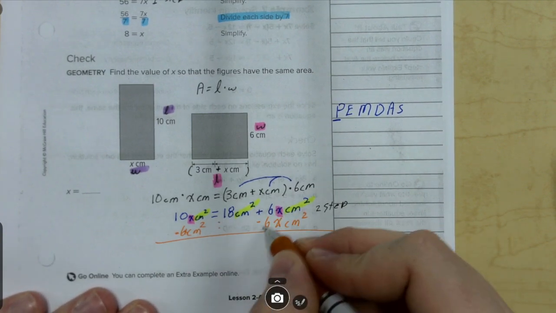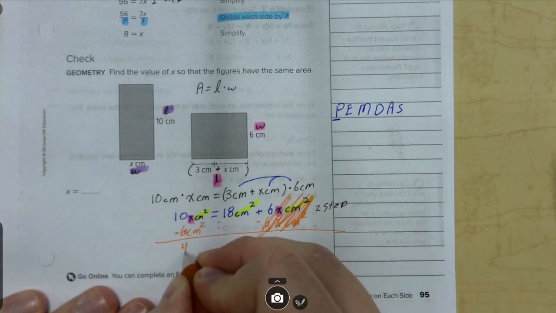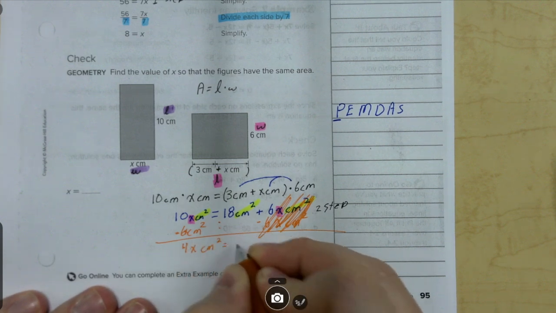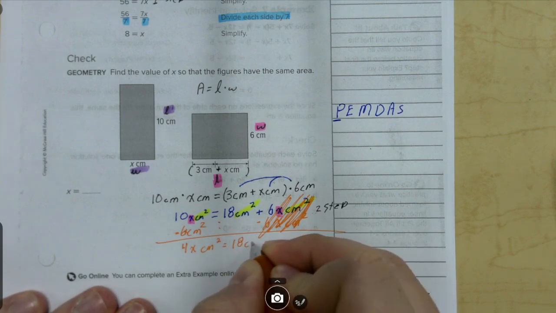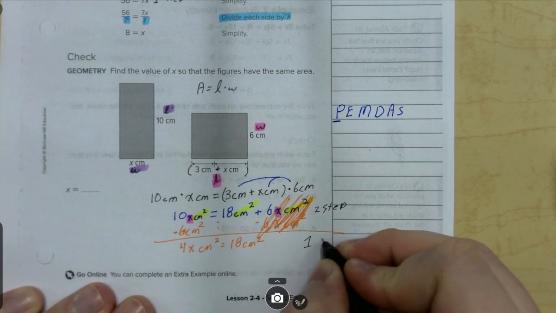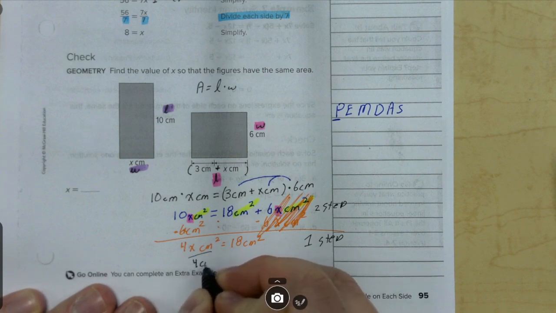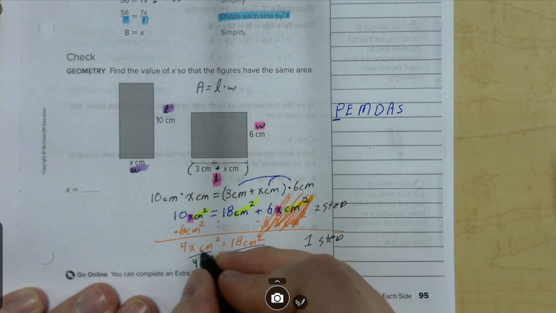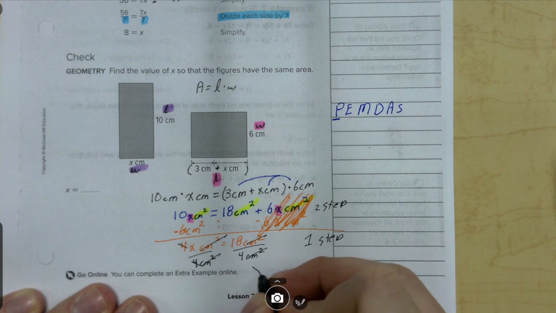Our 6x's cancel. 10 minus 6 is 4. 4x centimeters squared equals 18 centimeters squared. We are now in that one-step range. So we're going to divide everything by 4 centimeters squared. The units cancel. Our 4's cancel, leaving an x.